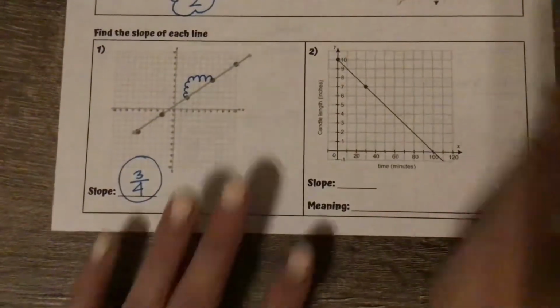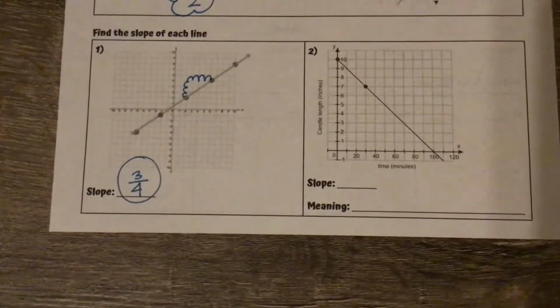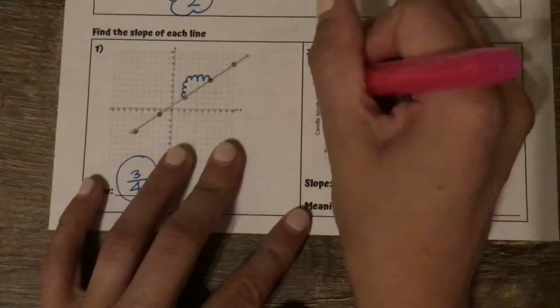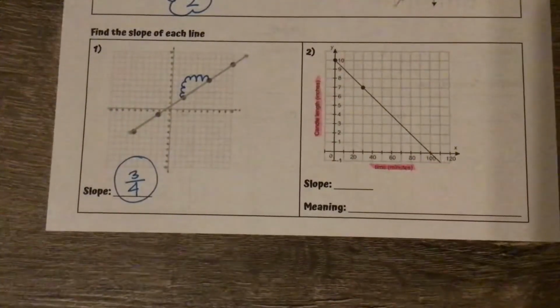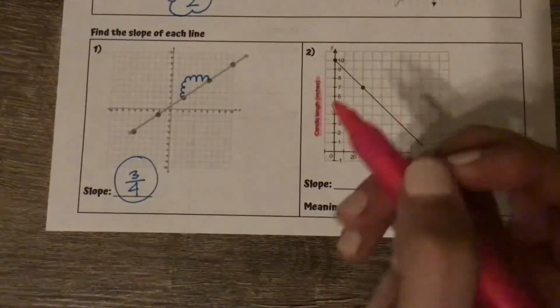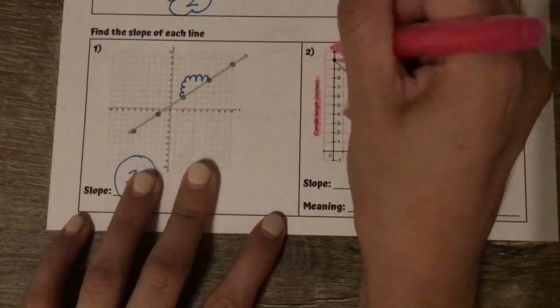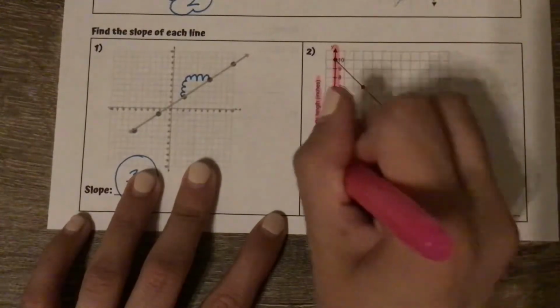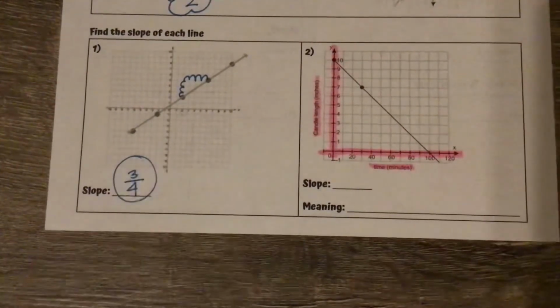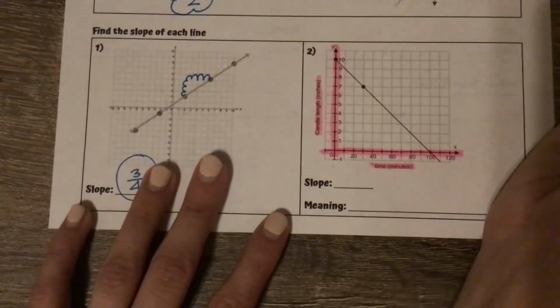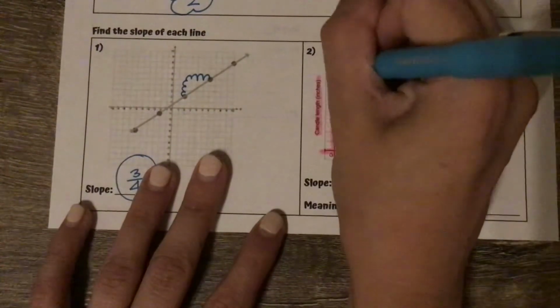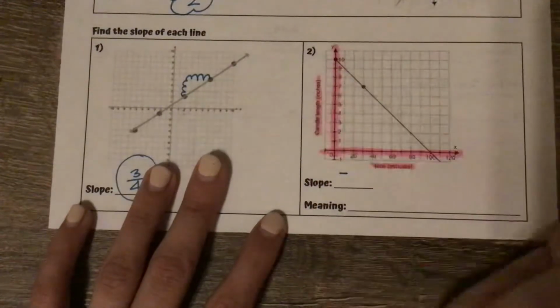For number 2, you have to be extra careful because this is an actual word problem scenario where the values on your x and y axis don't necessarily go up by 1. So be careful as you're looking at that. So with my 2 points that we've got pointed out here, first off, we're going down, which is negative.